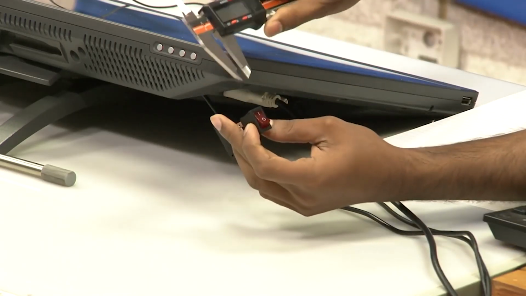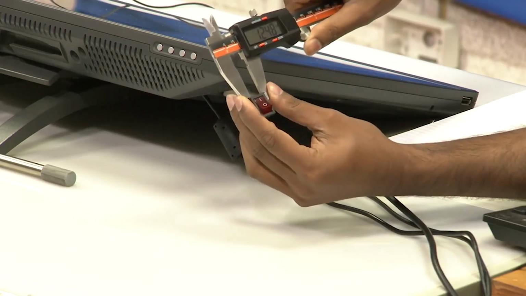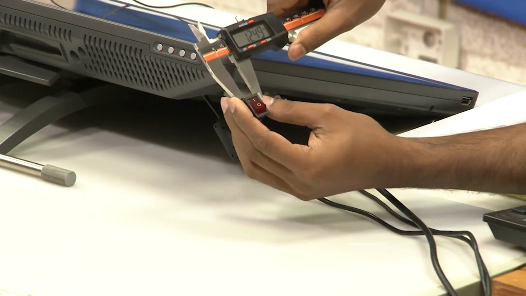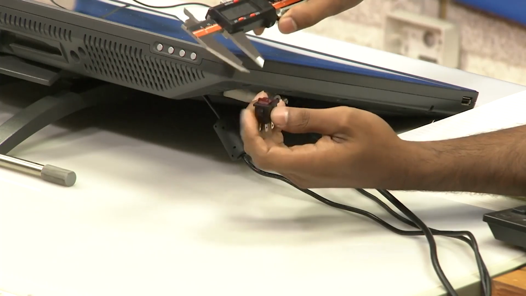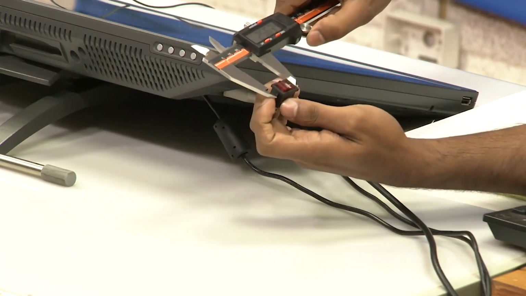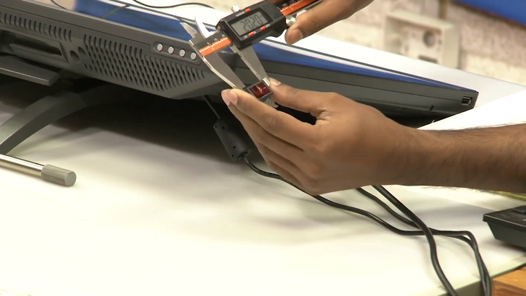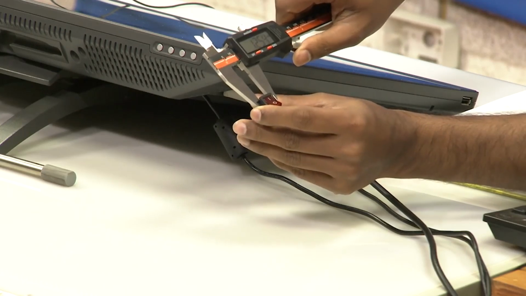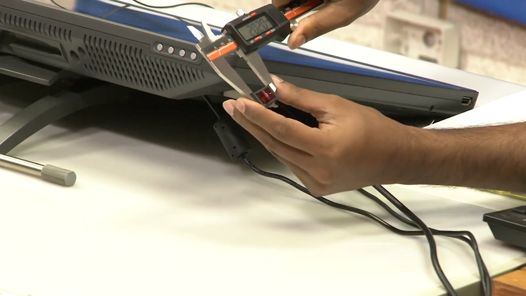So, the width is, see, that is 12.48 mm. So, 12.5 mm we can approximate that, we do not need that 0.01 mm precision, and the height is 20 mm. So, the width is 12.5 and the height is 20 mm.